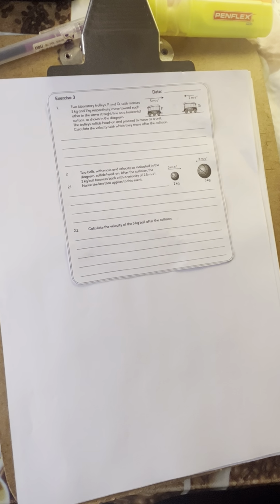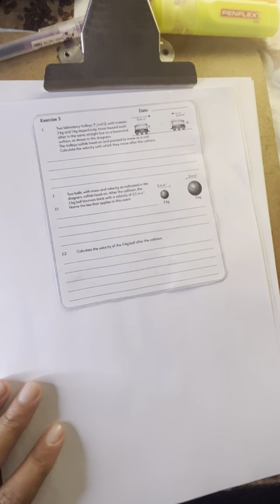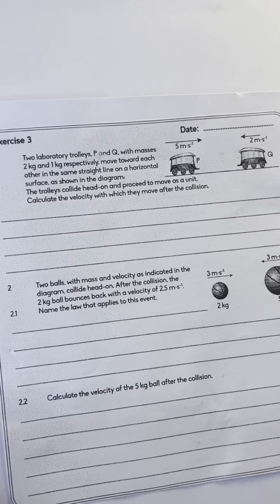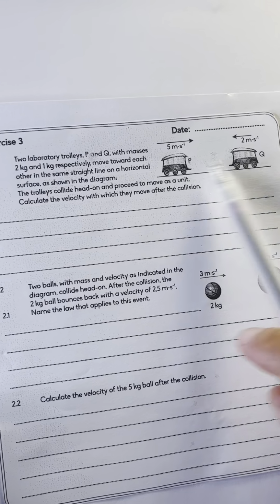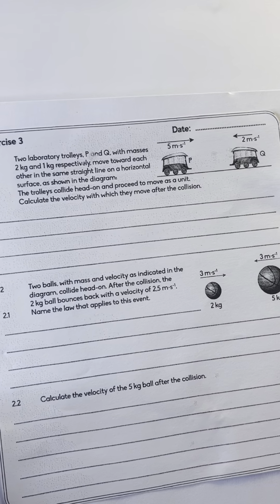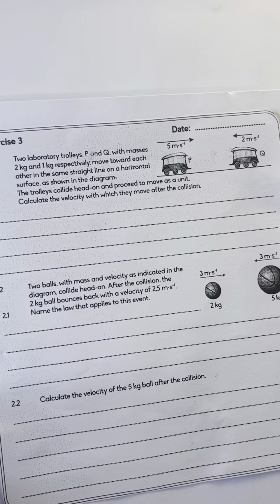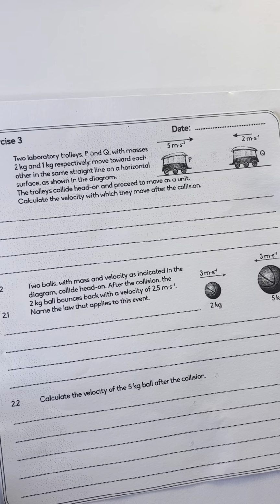Here we have 2 lab trolleys P and Q. Let's hope it's visible. Okay, it's not visible enough. Let's zoom it in. So we have 2 lab trolleys P and Q with masses 2 kg and 1 kg respectively. They move towards each other in the same straight line on a horizontal surface as shown in the diagram. The trolleys collide head-on and proceed to move as a unit.